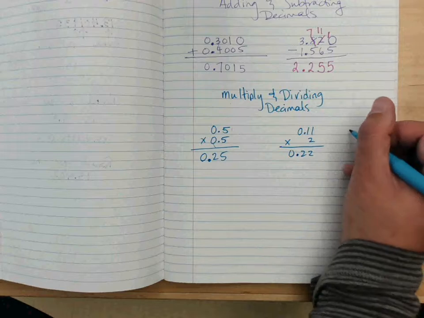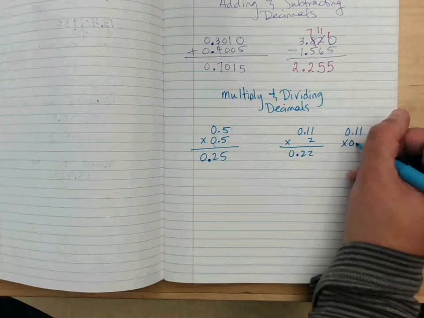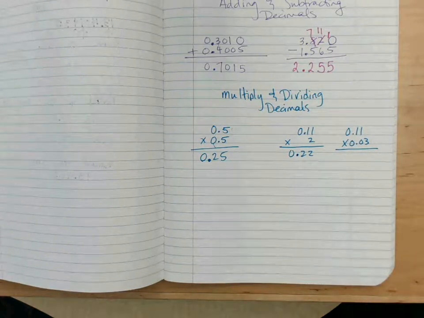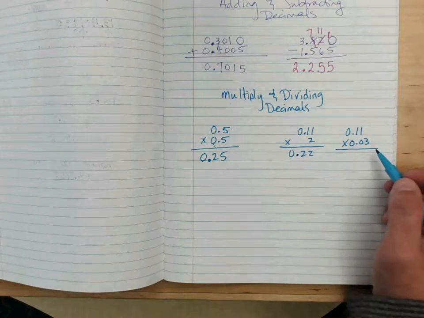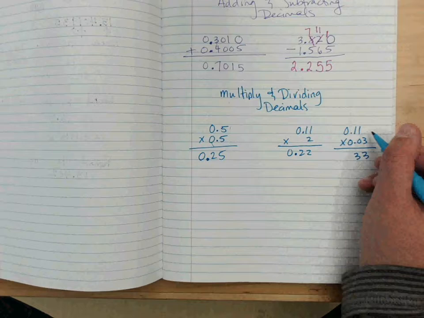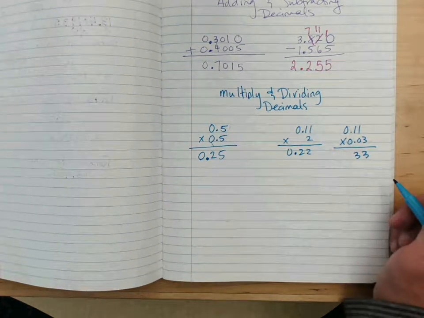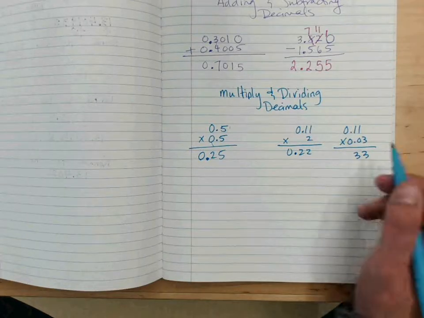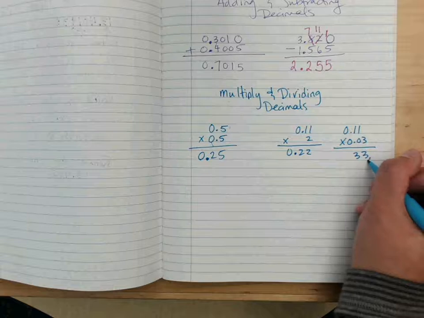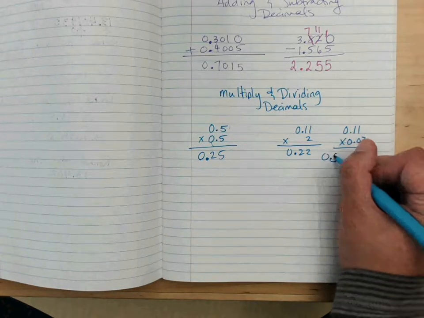Let's say we were going to do 11 cents times 3 cents, 0.03. 0.03. Are you guys with me? It's 3 times 11. Now, how many decimals do I have? How many decimal places do I have total in my problem? In my multiplication, I have 2 here and 2 here. So I start from the end. I move 1, 2, 3, 4 decimal places.